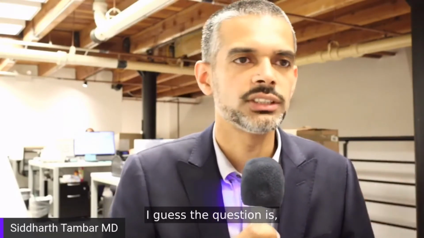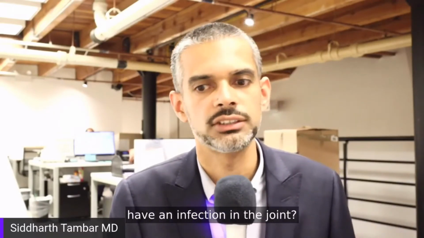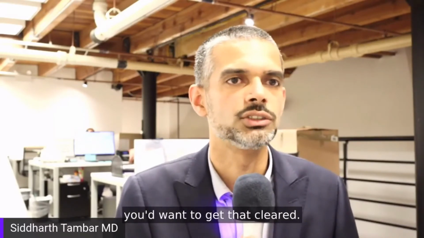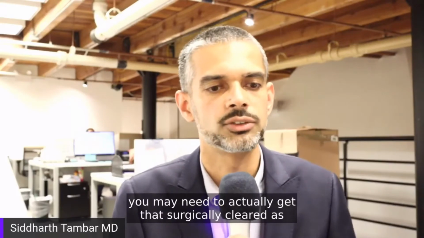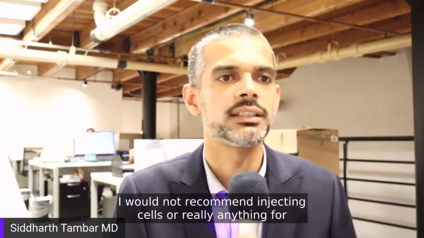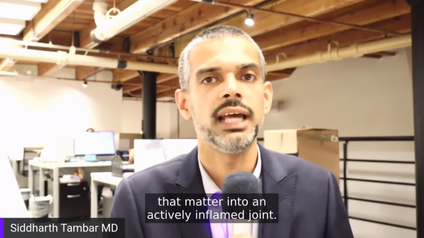I guess the question is, can you utilize these kind of cell-based treatments if you have an infection in the joint? And really the simple answer is no. I mean, if you truly have an infection in the joint, you'd want to get that cleared firstly with antibiotics. You may need to actually get that surgically cleared as well, drained out more thoroughly. I would not recommend injecting cells or really anything for that matter into an actively inflamed joint.